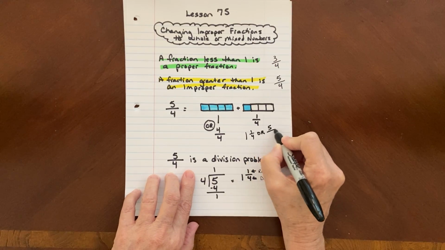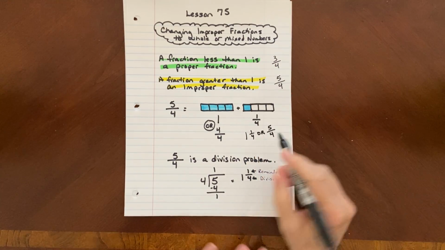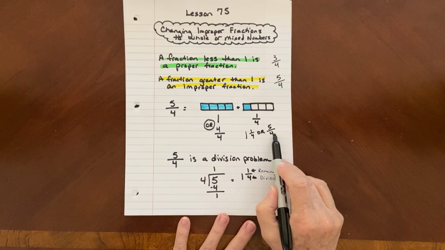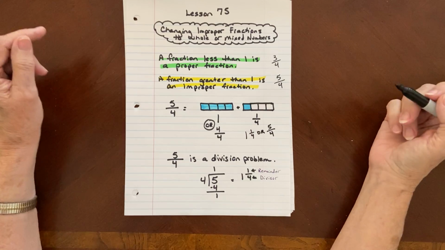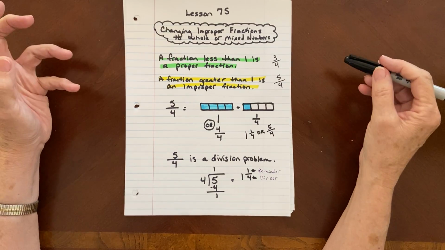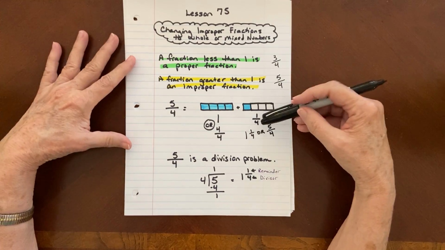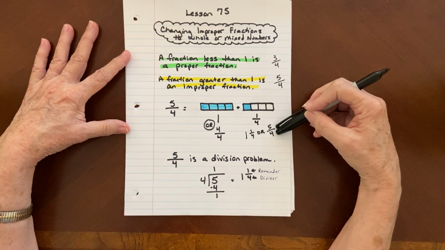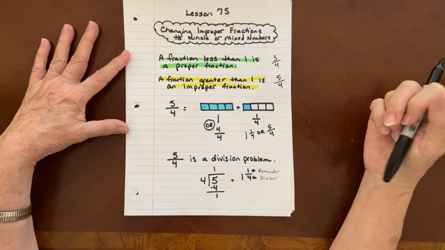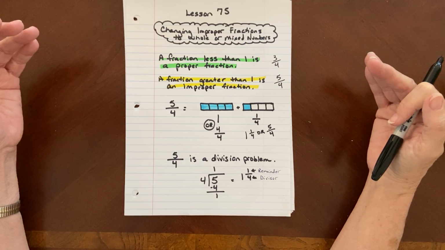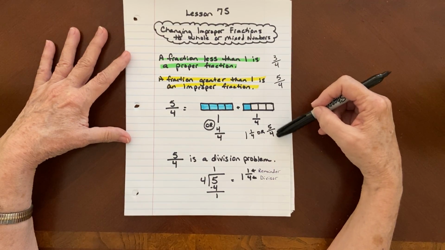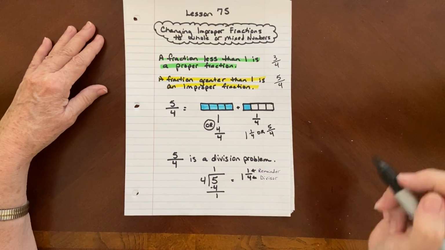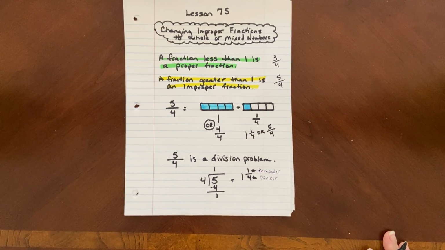So I can either write that 1 and 1/4 or 5/4. Mixed number, improper fraction. Sometimes you use one, sometimes you use another, and you have to ask. In 5th grade, generally speaking, when they tell you to simplify something, they're asking you to turn that improper fraction into a mixed number. When you get a little bit older, in science and math in 7th and 8th grade, you'll probably use those improper fractions as they're written more often.